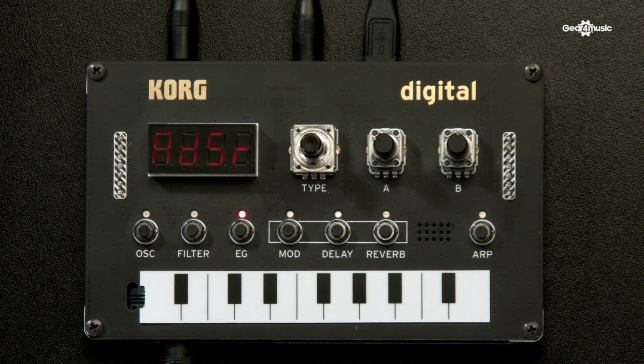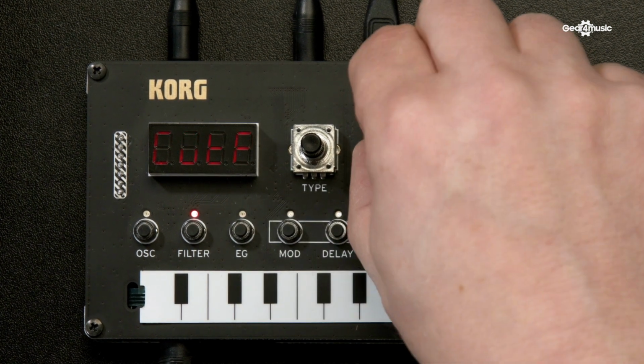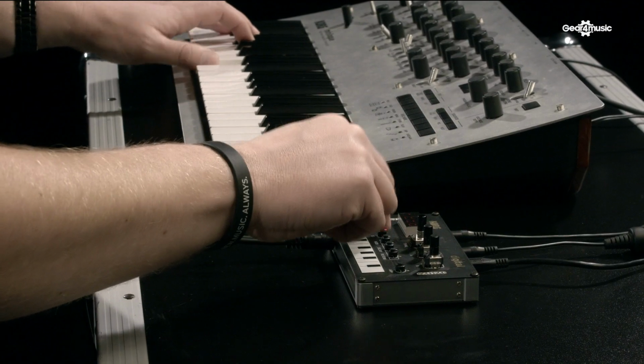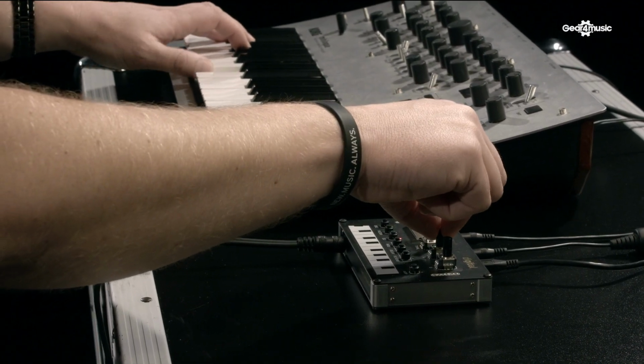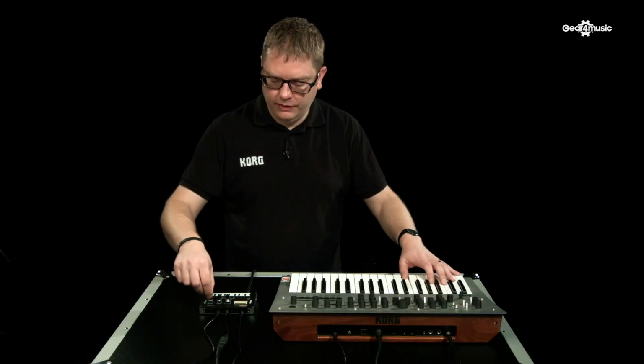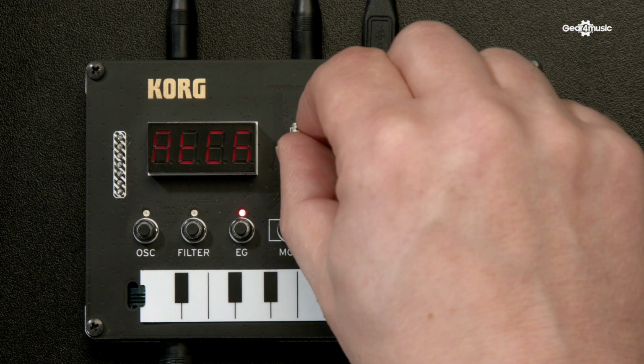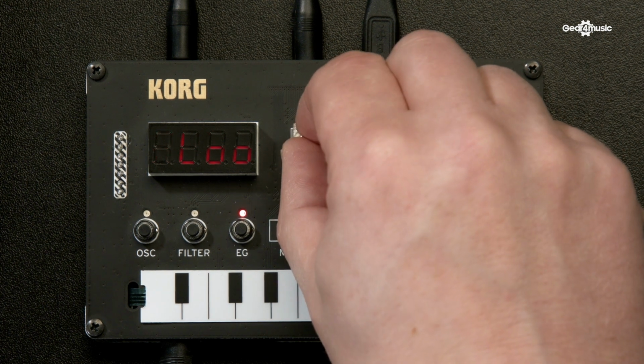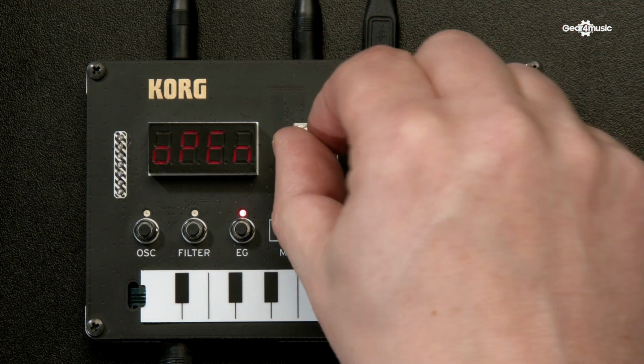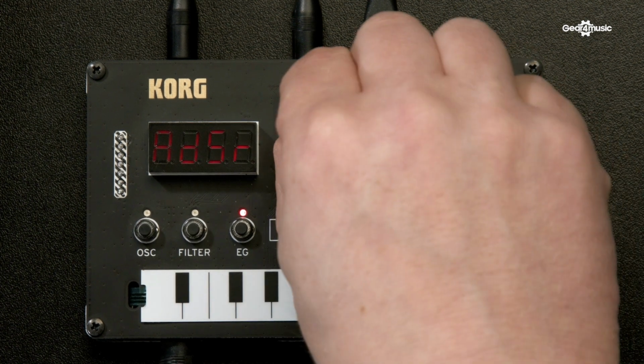I've got an envelope section as well, so I can change the ADSR. So let's open up that filter a bit more so we can hear it. So that's the attack, for instance, and that's a release. And there are also different types of envelopes which are really useful, plus an open envelope so you can just get a drone if you want to.